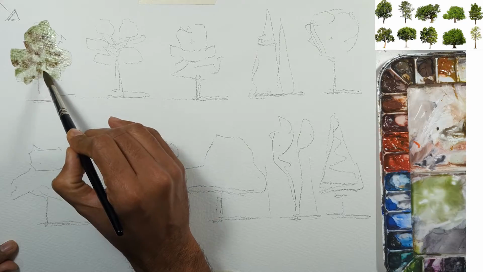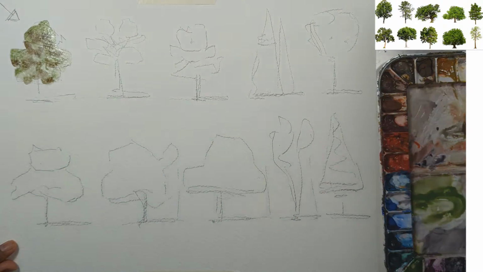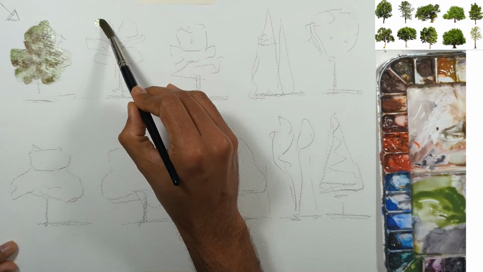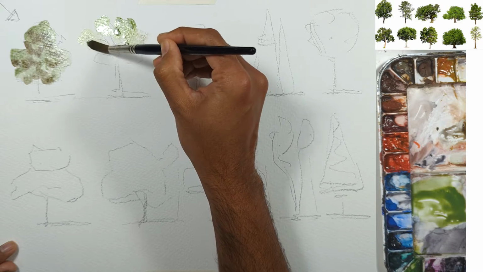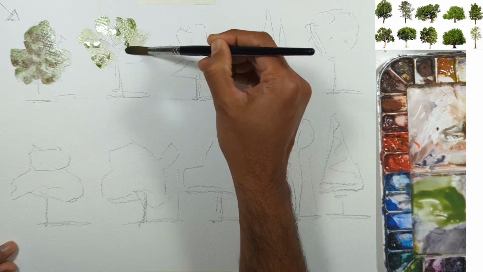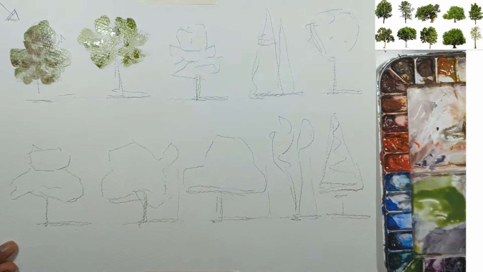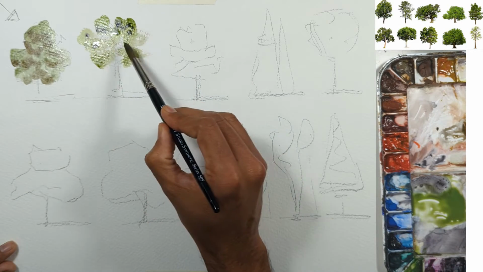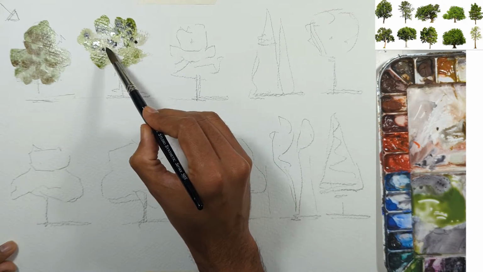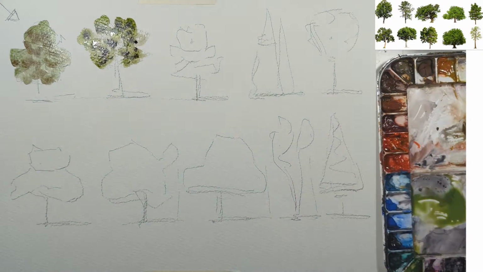Okay, so as I was doing, I'm not particularly worried about what colors I'm using at the moment. All I'm doing is putting in some colors, and I'm putting in some dark tones where there is a highlight. Notice how I'm holding the brush at an angle.